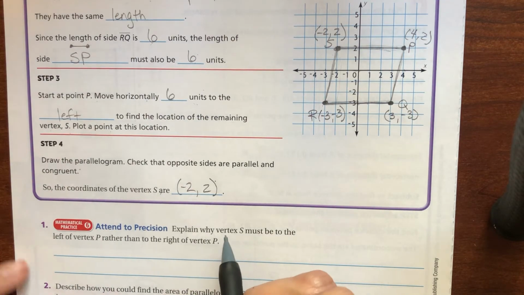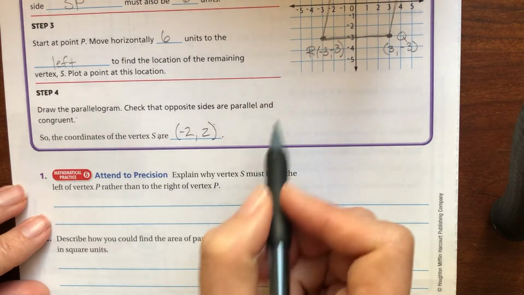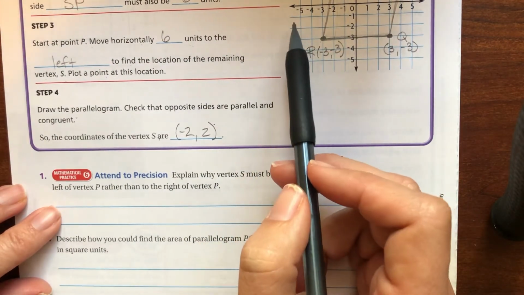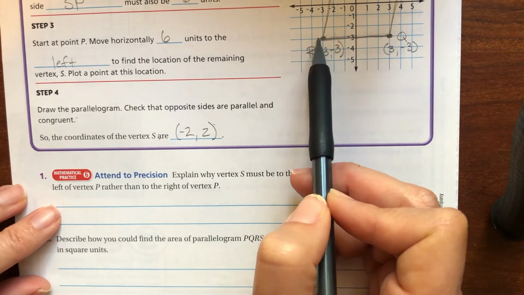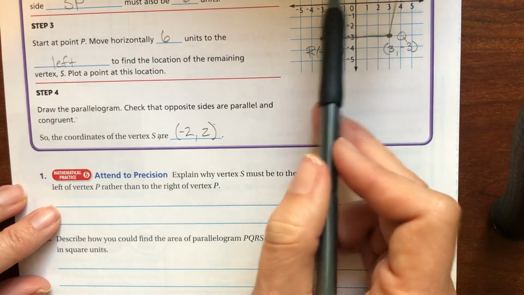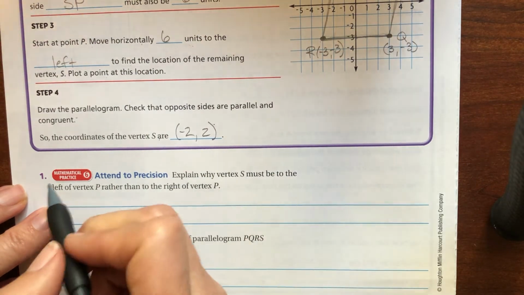All right, explain why the vertex S must be to the left of P rather than to the right. Because basically R was to the left of Q, S had to be to the left of P. It couldn't be over there somewhere, or it wouldn't be a parallelogram, right?